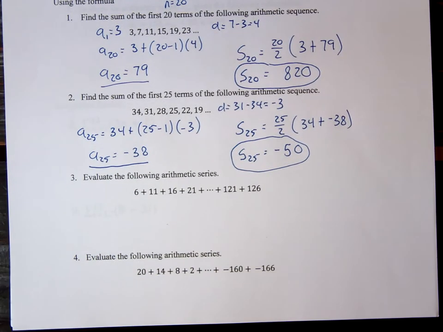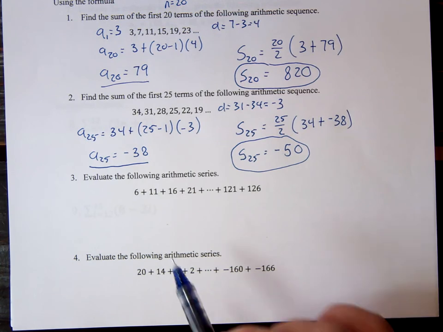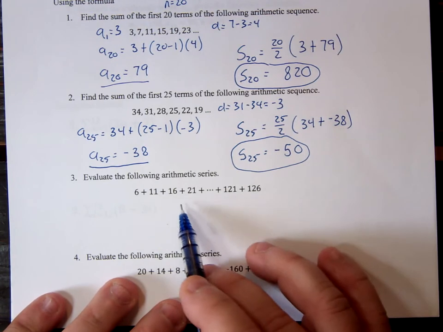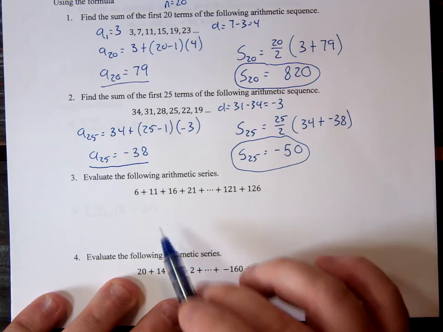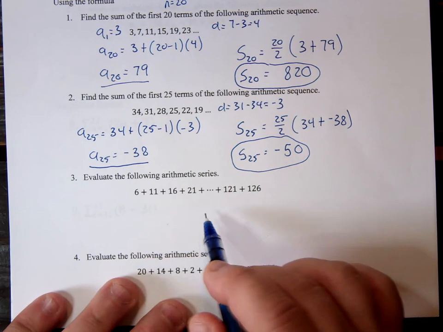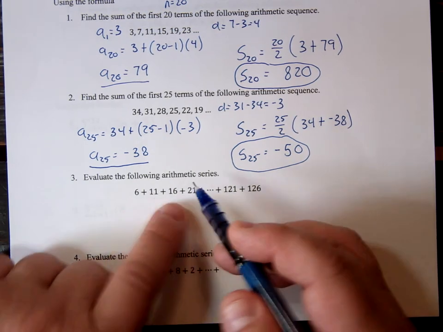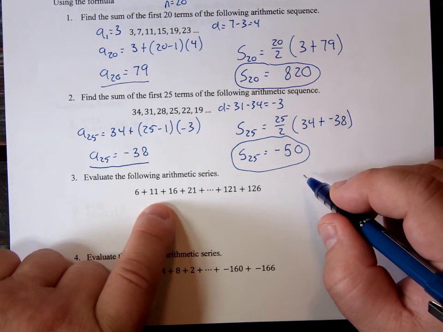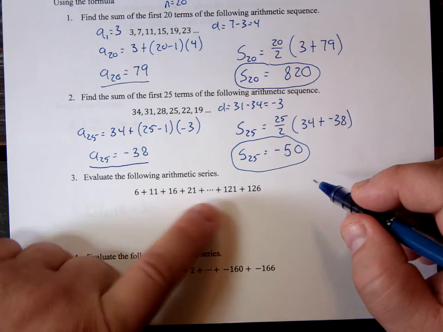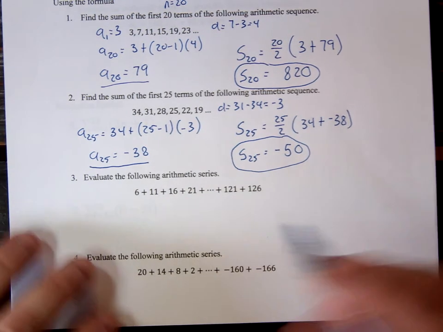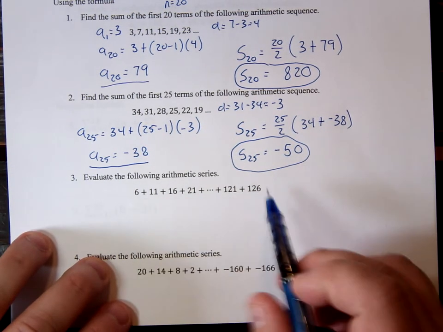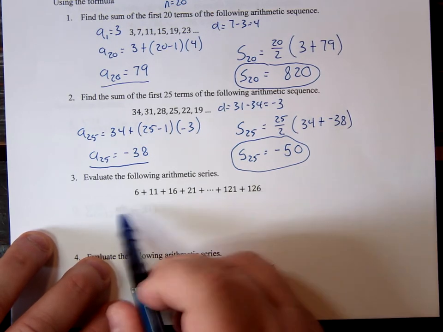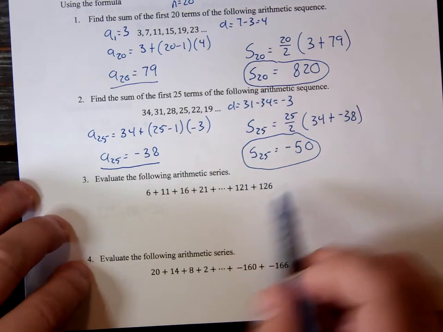Number 3 is an example of when it writes it as a series. So 6 plus 11 plus 16 plus 21 plus. You know you're adding up, and again, you can tell by the pattern of the numbers, the common difference is 11 minus 6. It's going up 5 every time, right? So we know the first term. You know the last term. Just this time we don't know what n is. You need that for your formula.